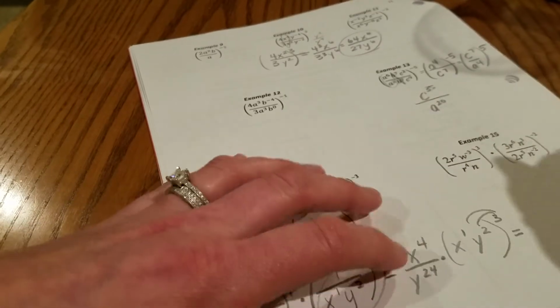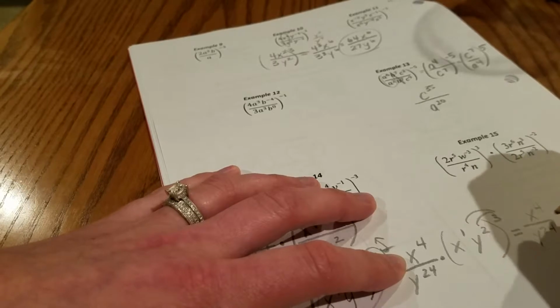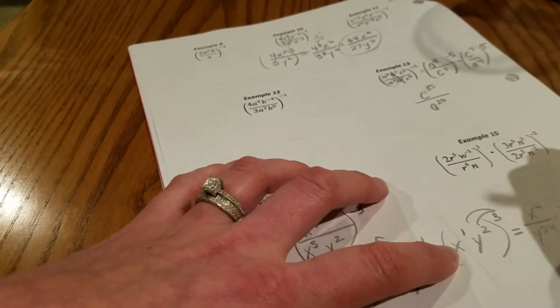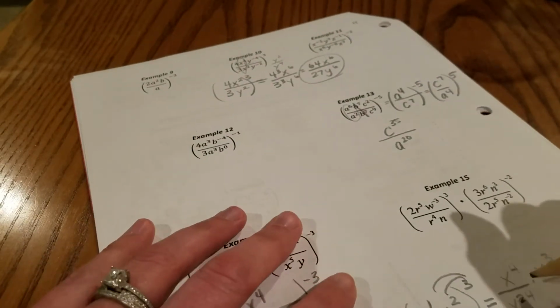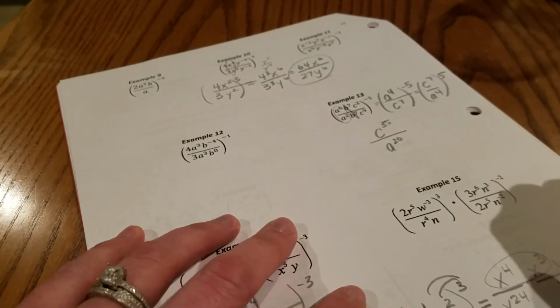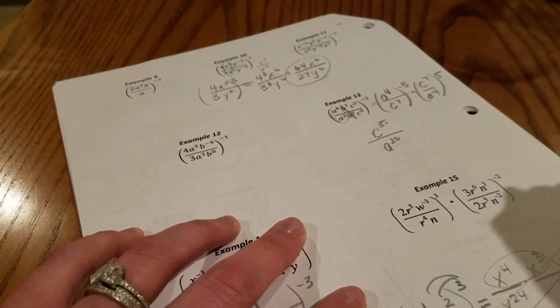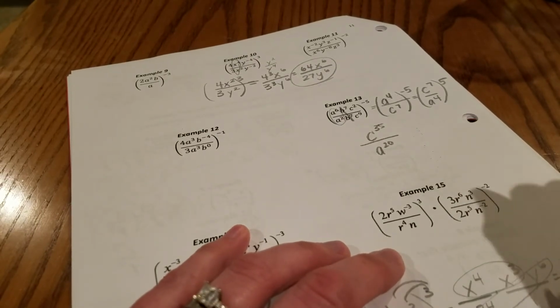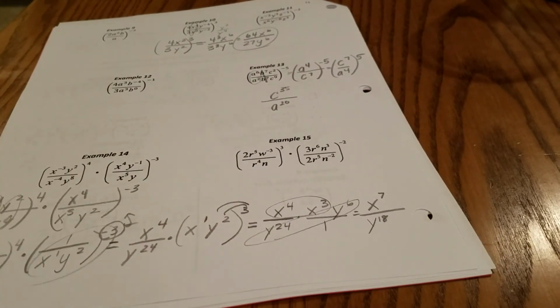Apply that. So x to the fourth, y to the 24th, times x to the third, times y to the sixth. Those are over 1, if that helps you still. So looking at these x's, we'll go together. You're multiplying, so add your exponents. Look at your y's, you're dividing, so you're actually subtracting your exponents. We're thinking there's more on the bottom, so y to the 18th on the bottom.